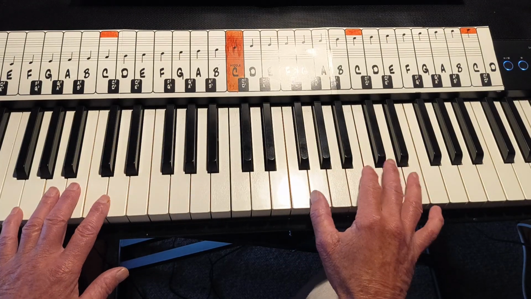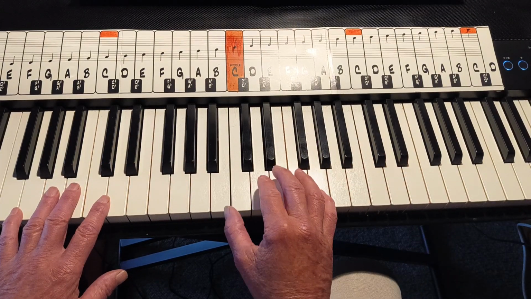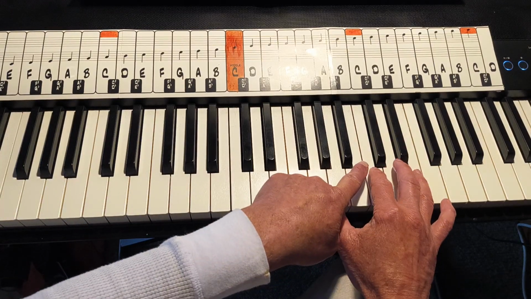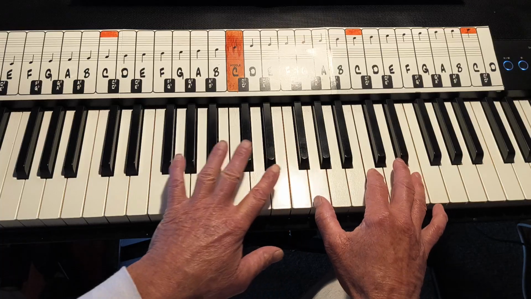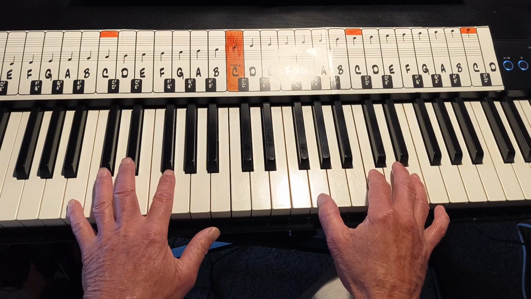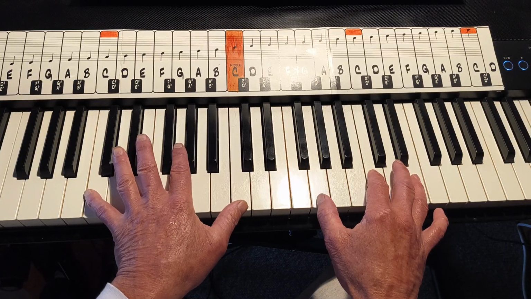Okay. Now let's use letter B as an example. I'm going to play it an octave higher, and just say you've got a high voice and you want to play along to this song in a complement style.